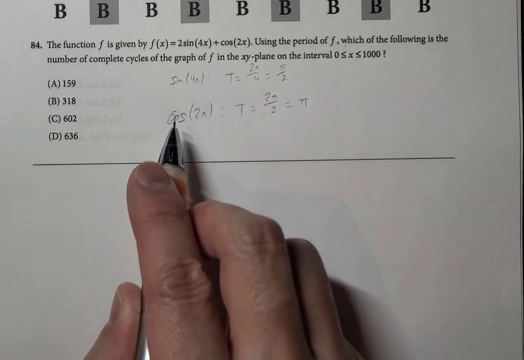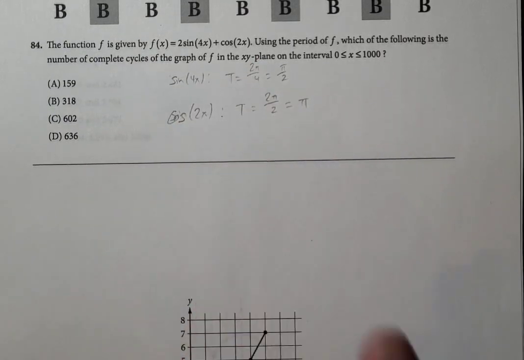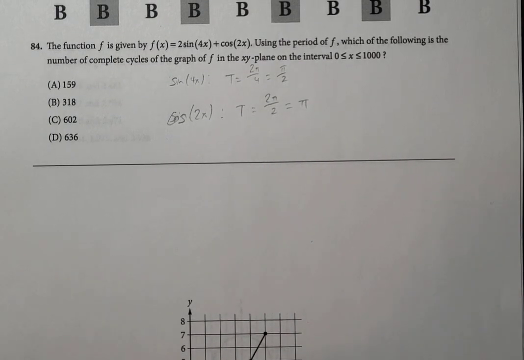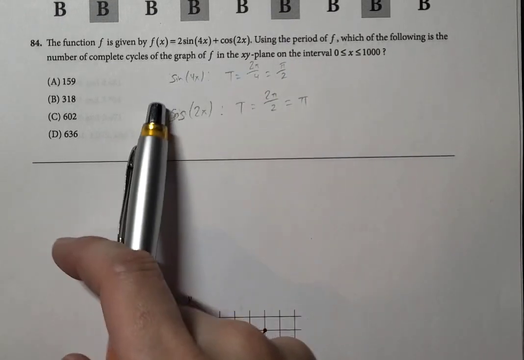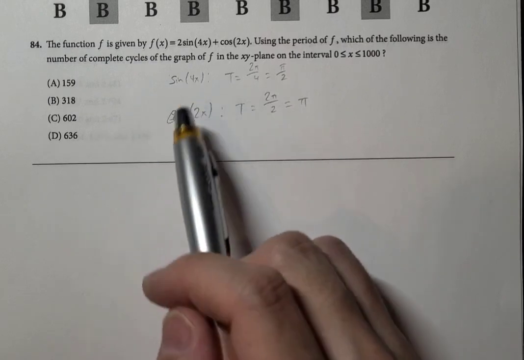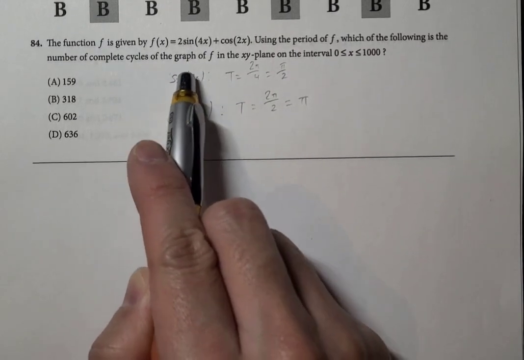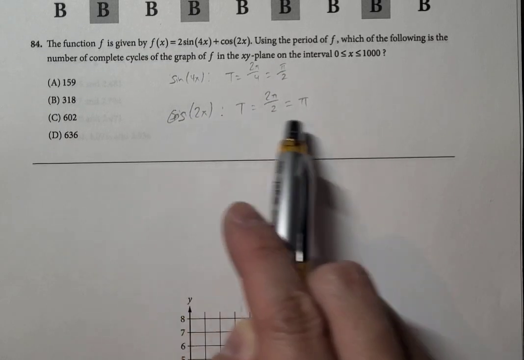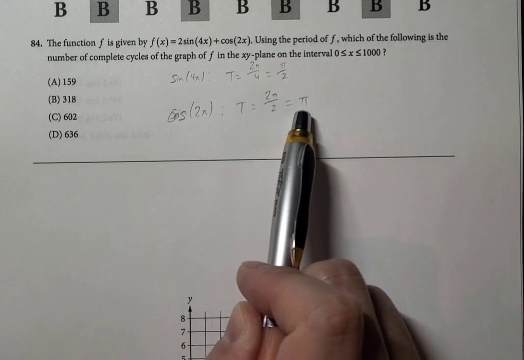When we add both of them together, in engineering and physics we call it superimposed on each other. I don't think you learned that in AP Precalculus, but you can imagine that when we add them together, there are 2 components. One is where its period is pi over 2, but there's another component where the period is pi. So this is the slower one, this is going to be the limiting one.